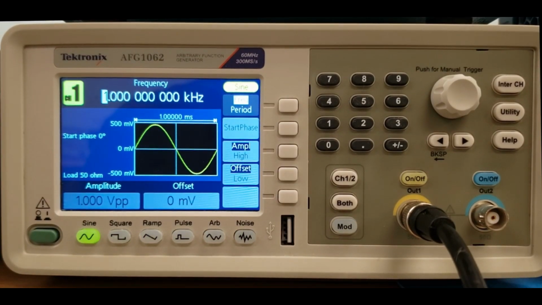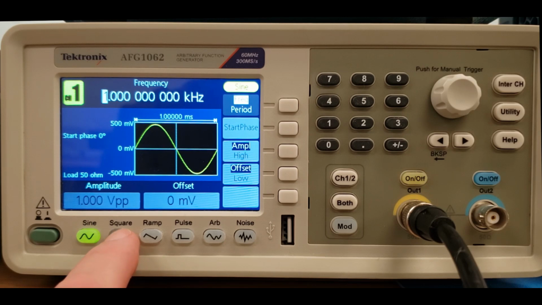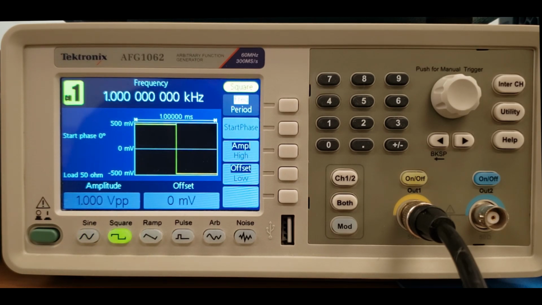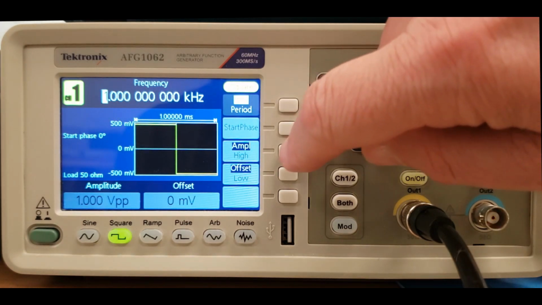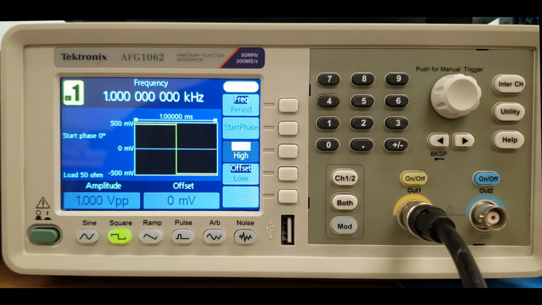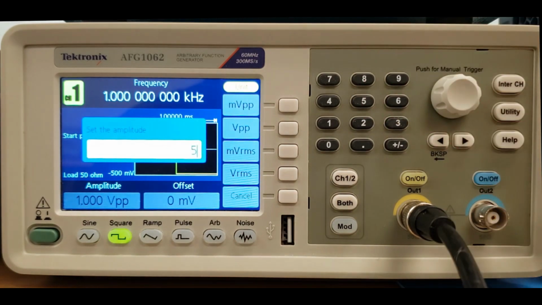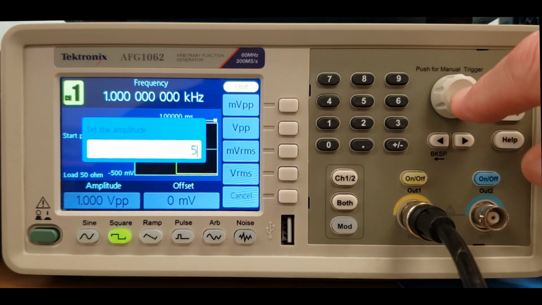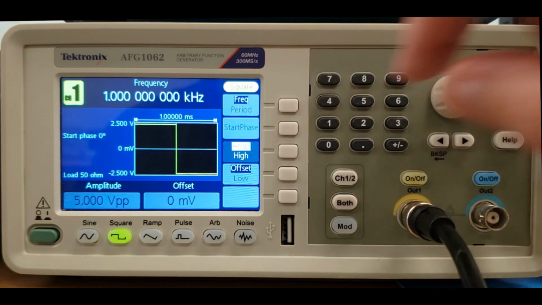So this is the default setup: 1 kilohertz, 1 volt peak to peak, 0 millivolt offset, and sine wave. I start my configuration by pressing the square wave button. And then the next thing I want to do is make sure I leave the output off until everything is configured. But my next step will be to set the amplitude. For digital circuits, we want to have an amplitude of 5 volts peak to peak. So here I'm typing it in the keypad, and once I've done it, I hit peak to peak.